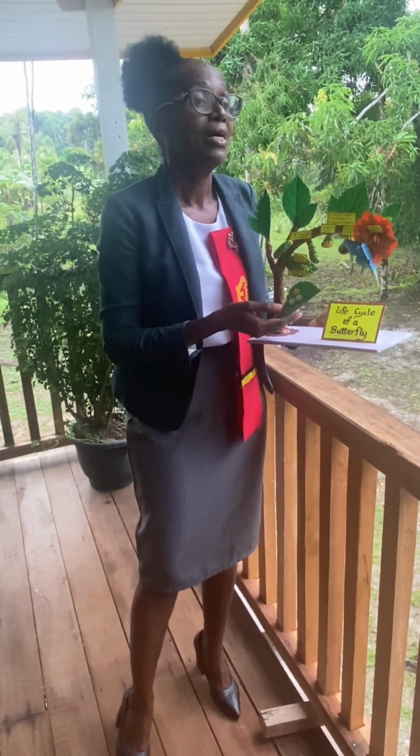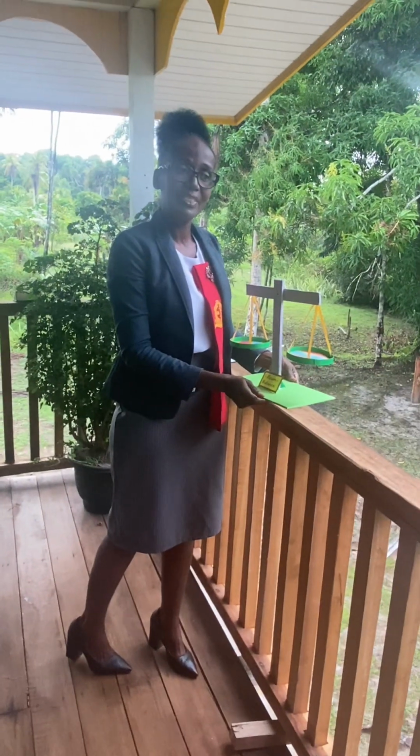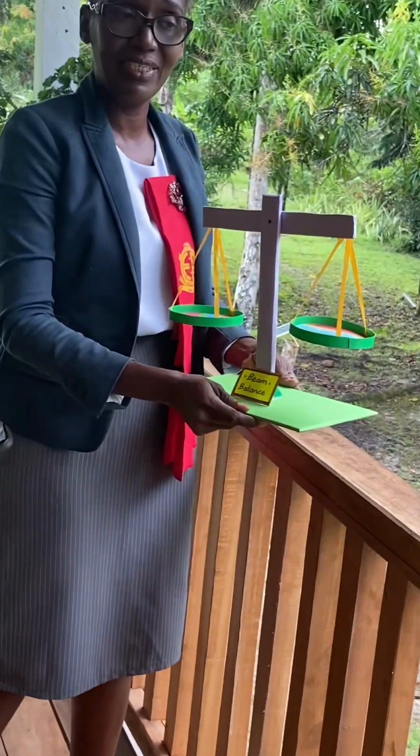It helps children to understand that we need to take care of our environment because life is interconnected. By learning this model, children can see how all living things are connected and how nature works in the real world. The second model that I've created is the beam balance.